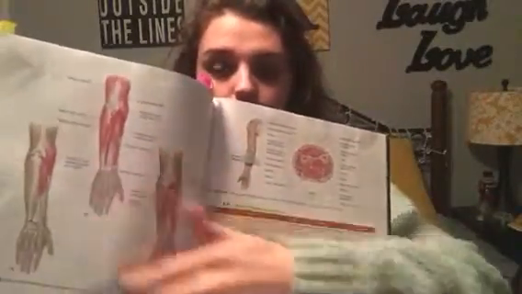This is an example of the muscle chart, and an example of the diagram of the muscles and how they attach and everything.